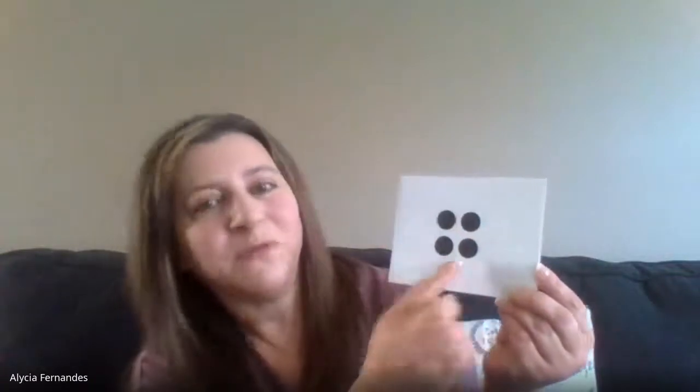Let's take a look at the next one. Here we go. How many dots did you see on that card? Right, there are 3, just like you would see on a dice. 1, 2, 3 in a diagonal. Let's take a look at the next one. How many dots did you see on that card? There are 4. This is the dice pattern that you would see on a dice. 1, 2, 3, 4. 4.